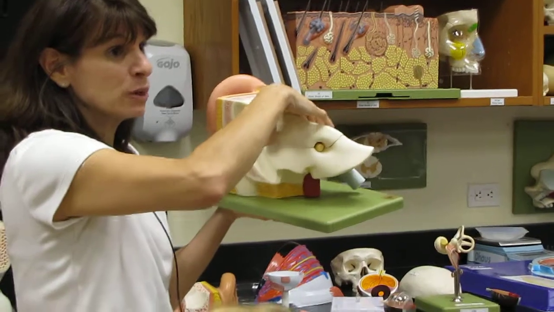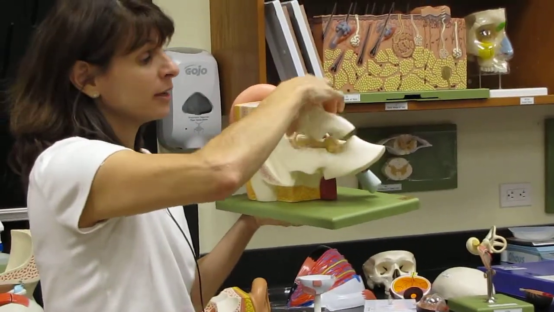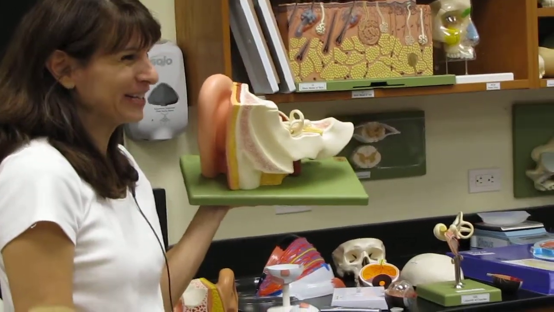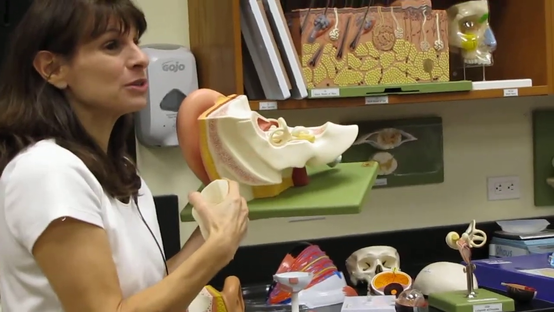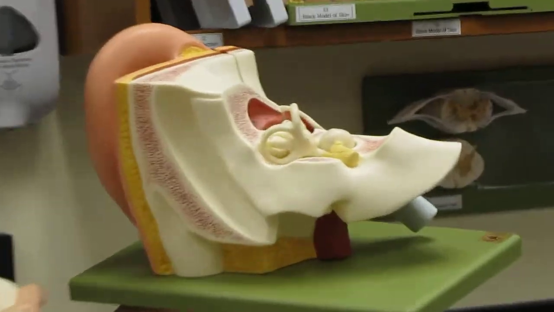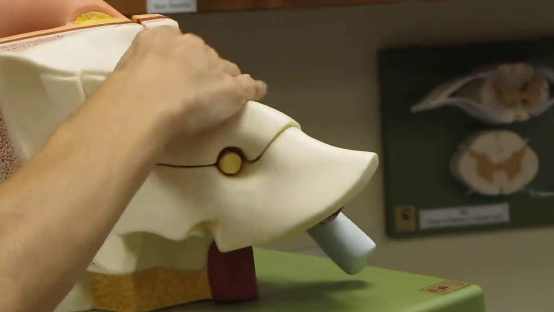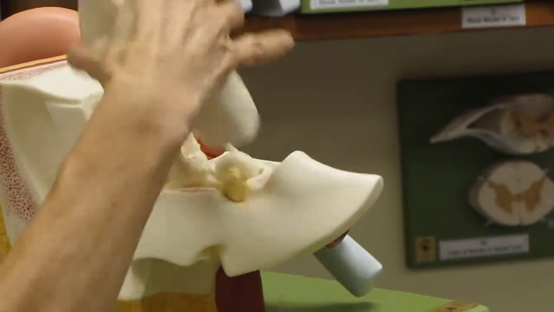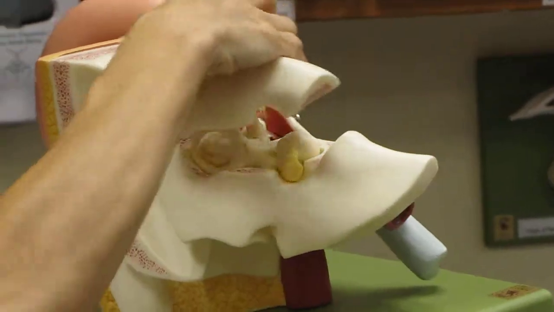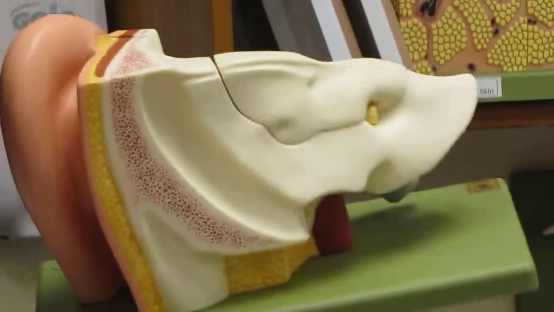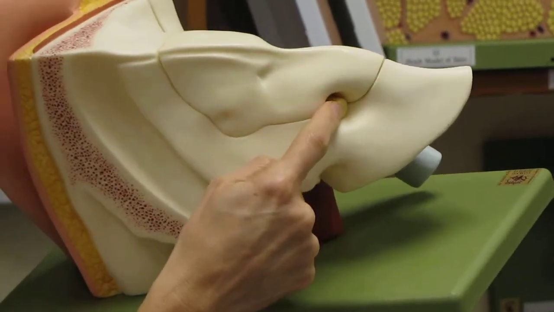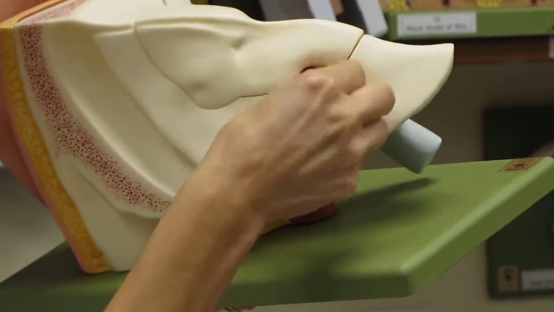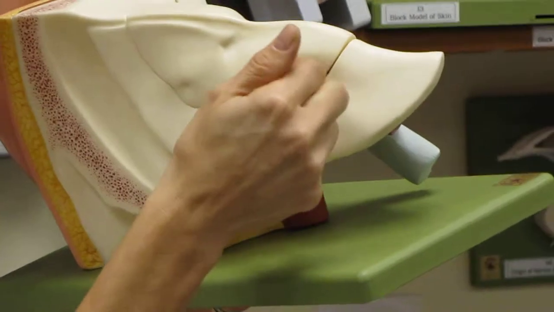Now watch what happens when I take off the petrous portion. It's super important because it's housing the inner ear structures. That's why you learned it on that skull, because that's the importance of it, that it houses the inner ear portions. Why did you learn the internal acoustic meatus? Because what exits out of there? The vestibulocochlear nerve. So sometimes patients have problems with that nerve as it's exiting.